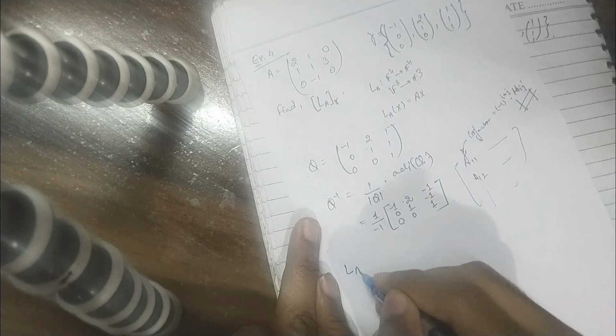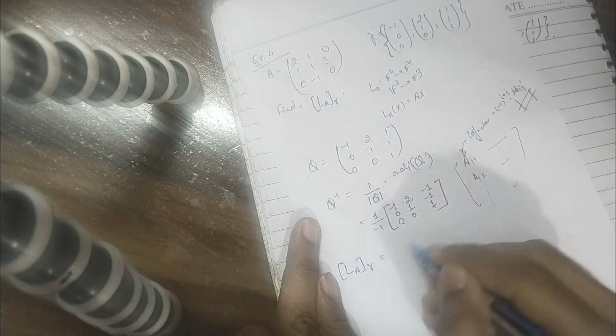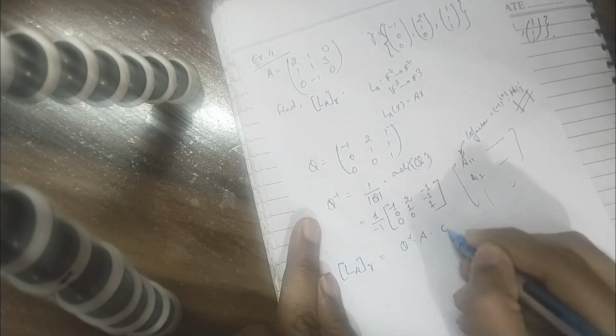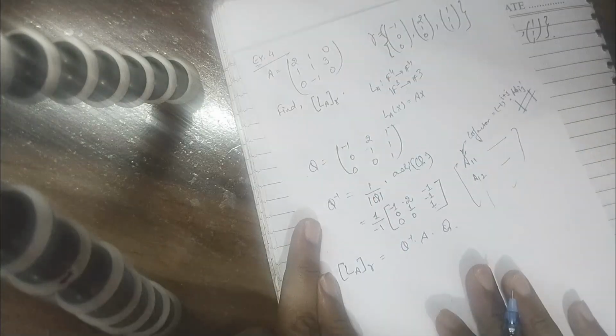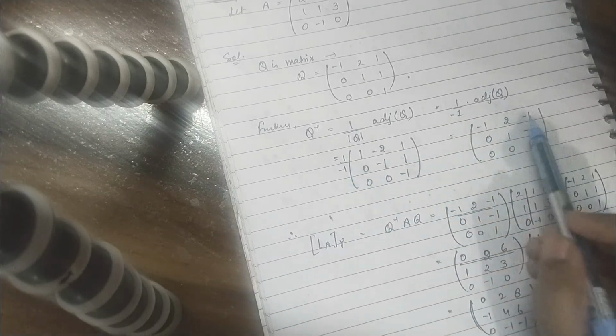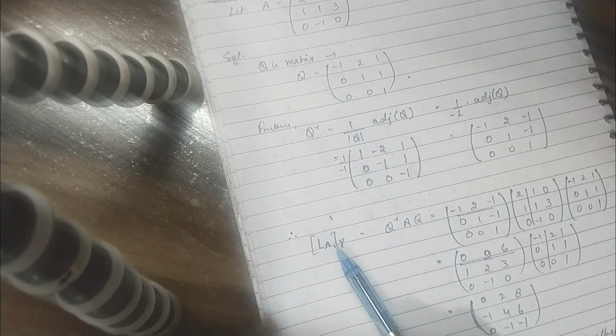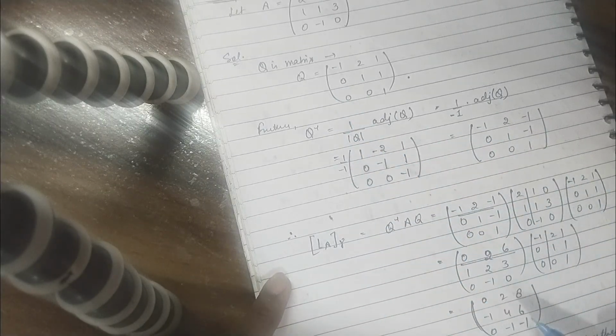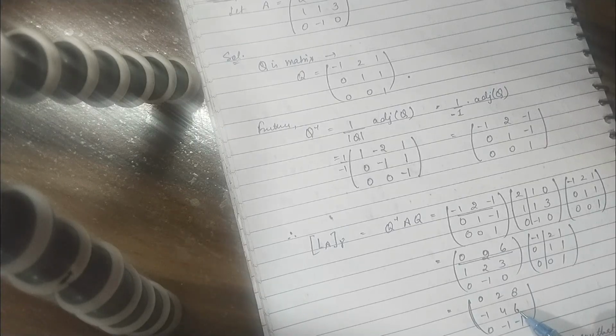Further, LA gamma we can find out by multiplying the matrices. That is Q inverse AQ. So you multiply it and you will be able to obtain the result. This is the Q inverse matrix. This is the Q matrix, and LA gamma, when you multiply it, you can get the result. Fine.